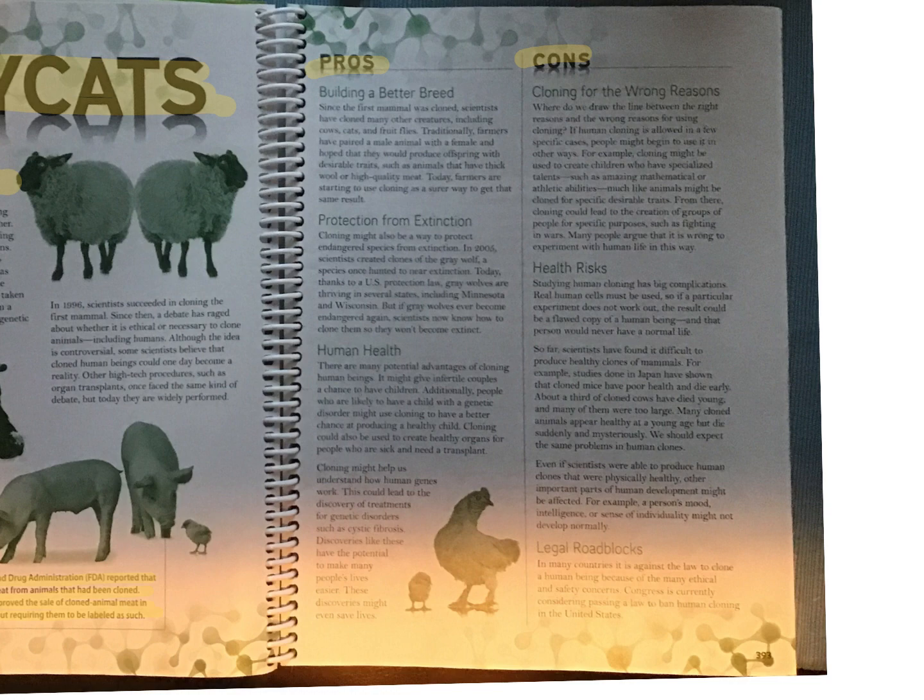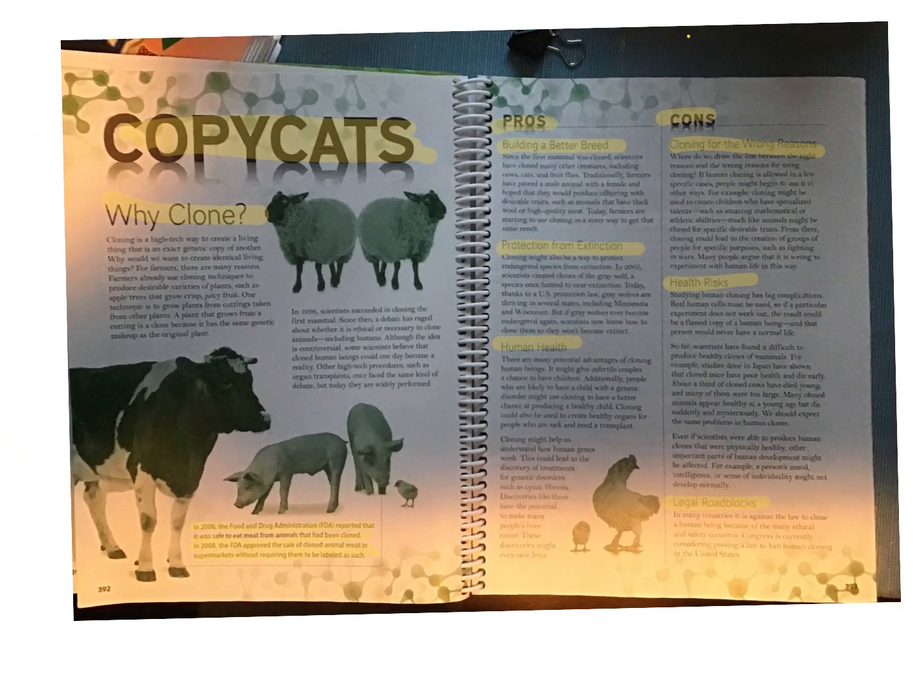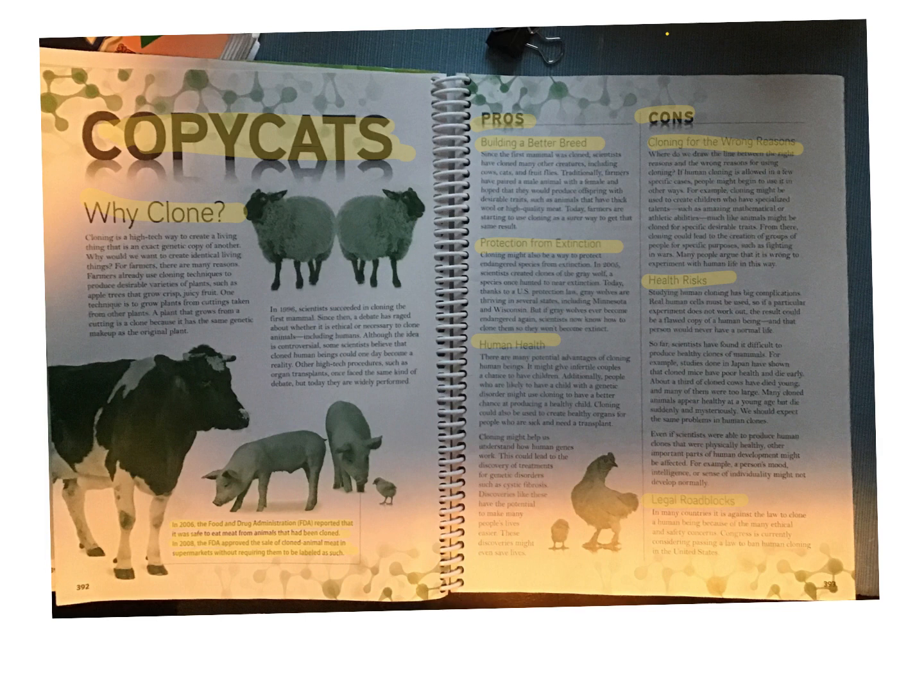I want a quick look before I start reading the article. Building a better breed. Protection from extinction. Well, those are good reasons. Human health. Why might it be bad? Cloning for the wrong reasons. Yes. Health risks. And legal roadblocks. All right, so when we just scan an article, that's all we do. And then we might start thinking about our opinions or what we know about cloning, but that is it. Next, you will read the article Copycats.